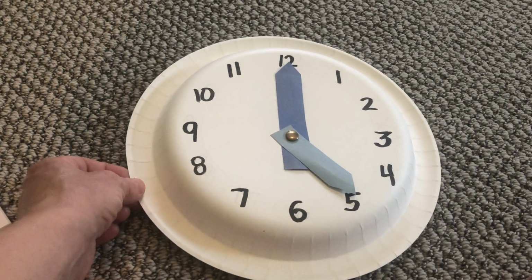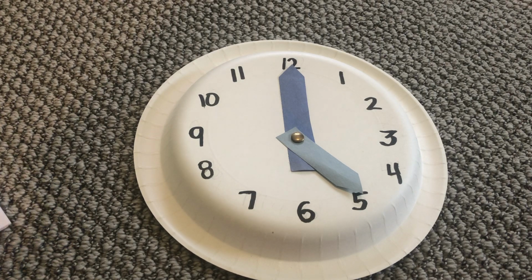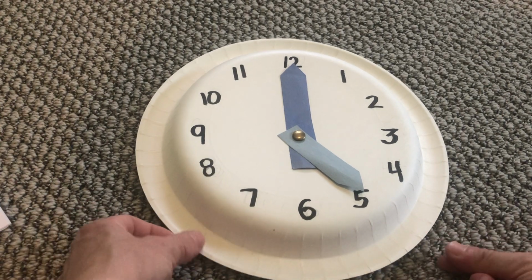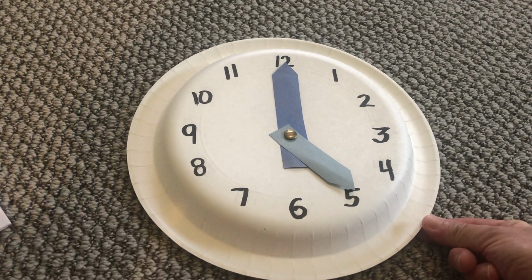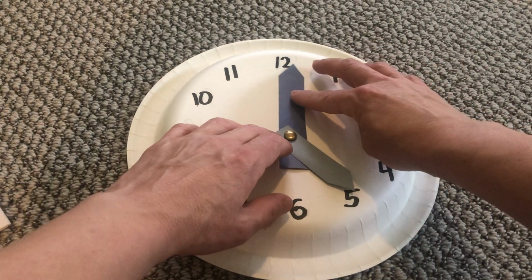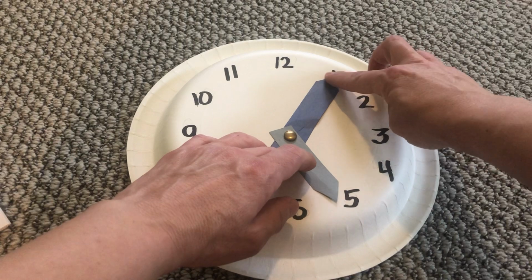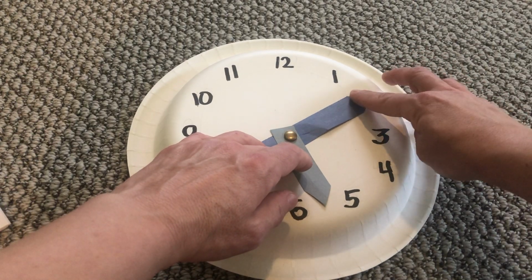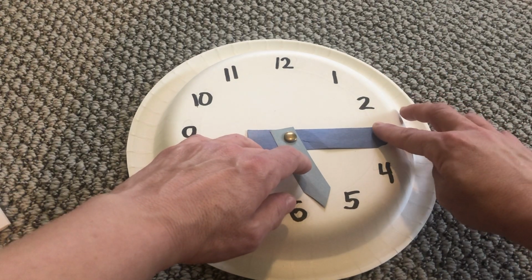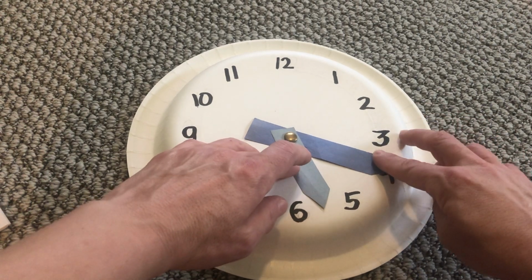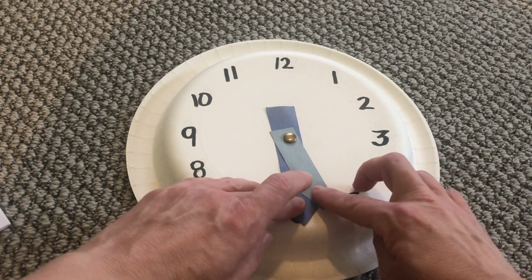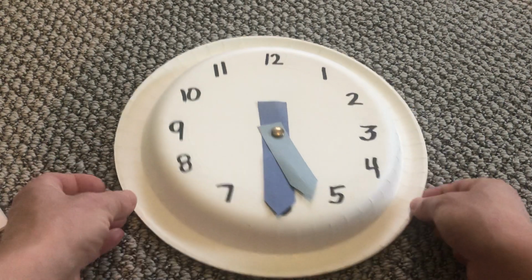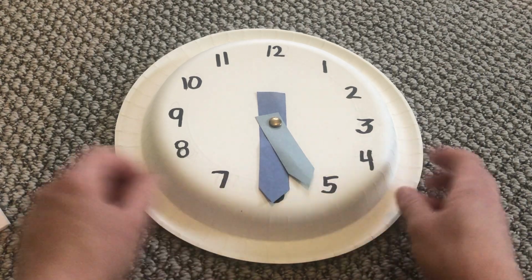So you go to wash your hands, and you go to help mommy. And it's going to take a half an hour to help mommy. So let's count the next half hour, and then it will say 5:30. Here we go. 5, 10, 15, 20, 25, 30. And that's what it looks like.